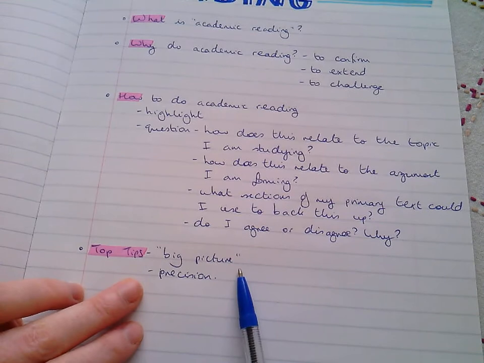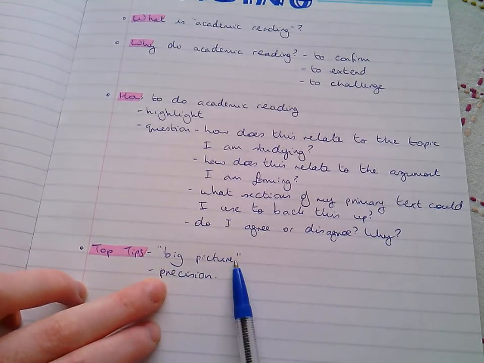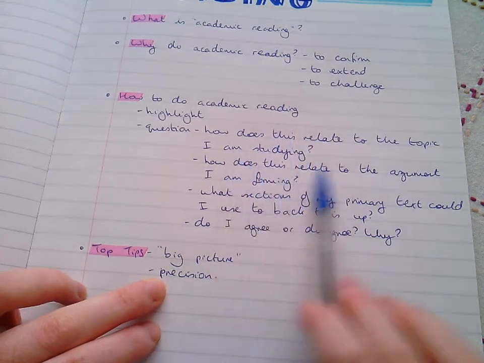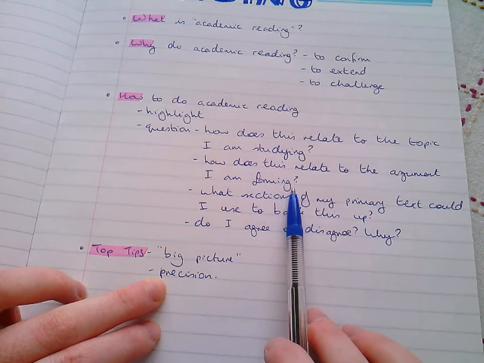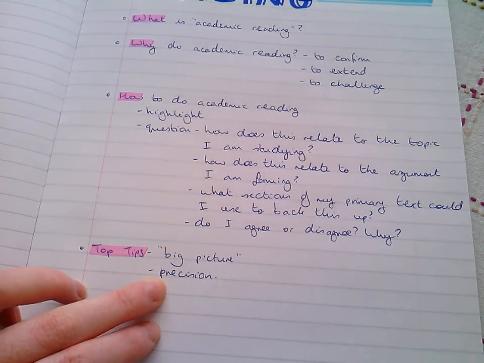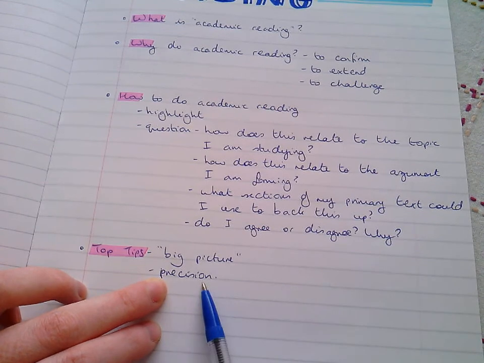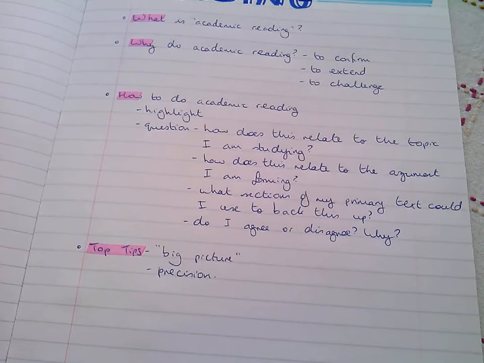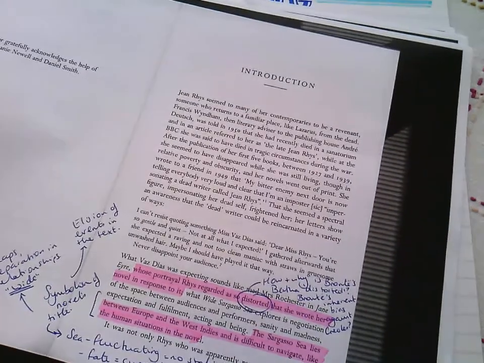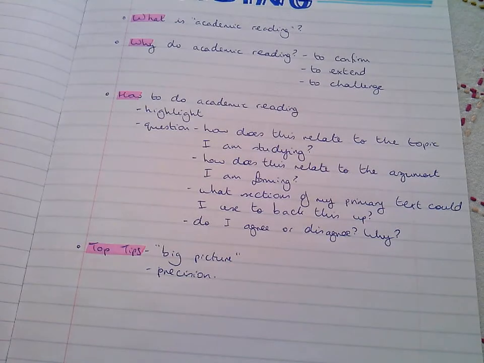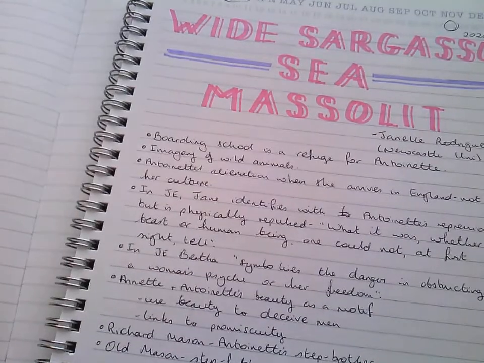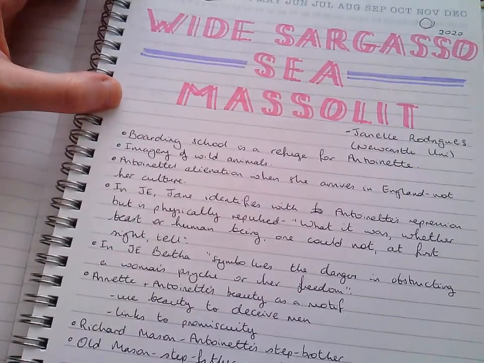So my top tips for this are, you need to think about the big picture. So the topic you're studying, the argument you're forming, what are the big ideas that you're getting from the critical essay that you've read? And also to take notes with precision. Now, I've said already, it's really useful to have a printout that you can write on. If you don't have that luxury and maybe you're using a book from the library, I would suggest that you take some notes, something like this.